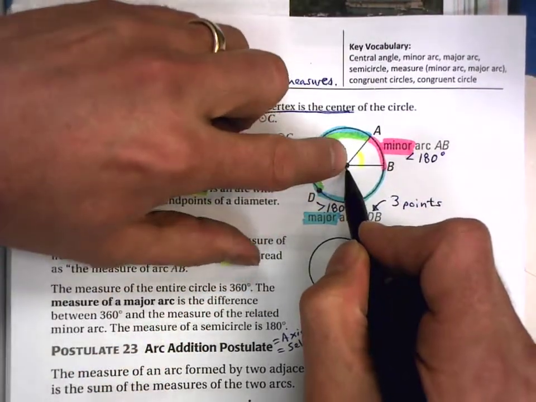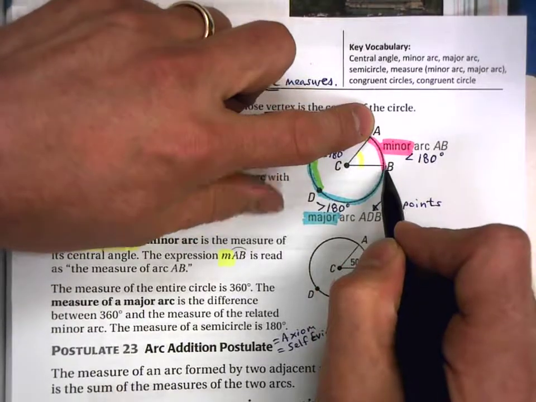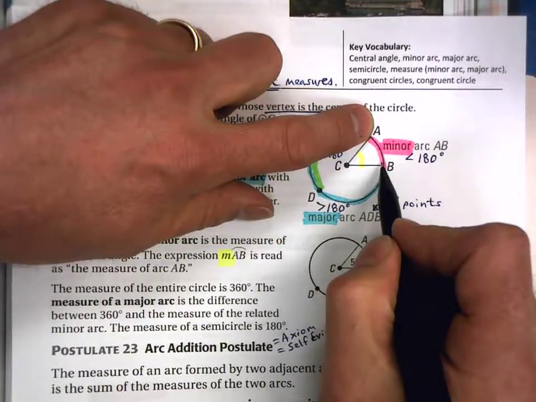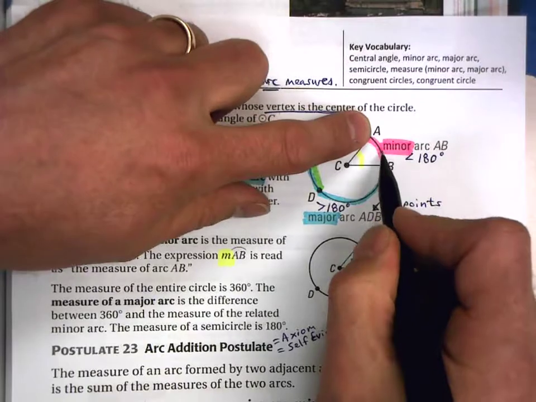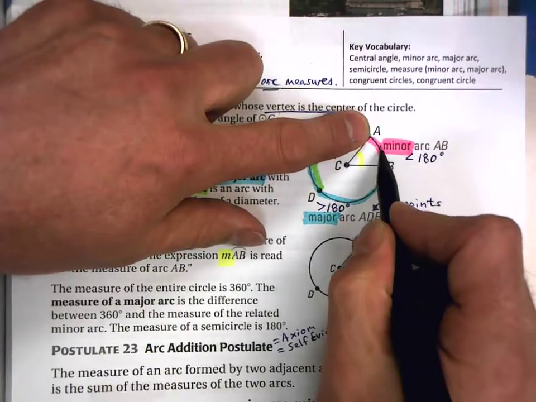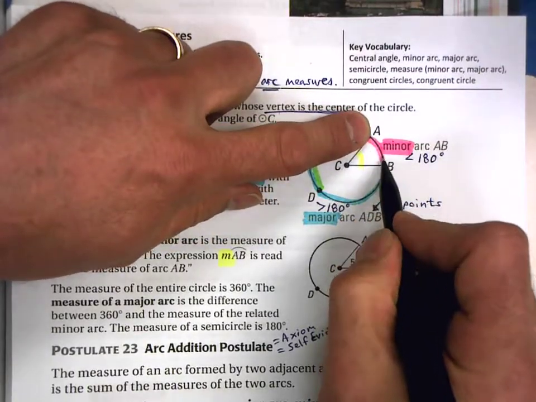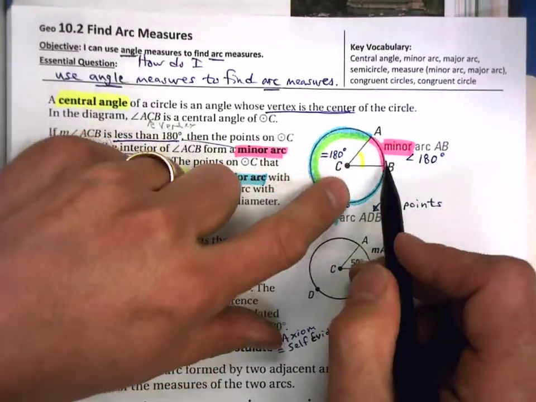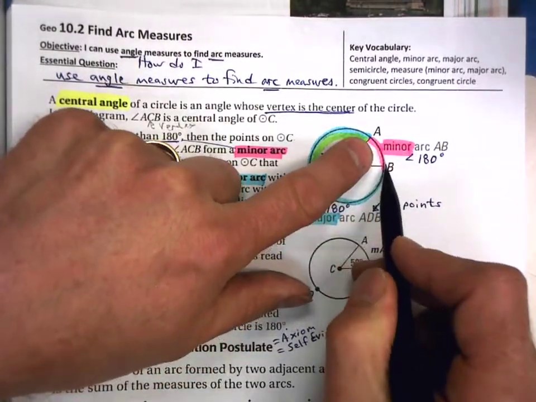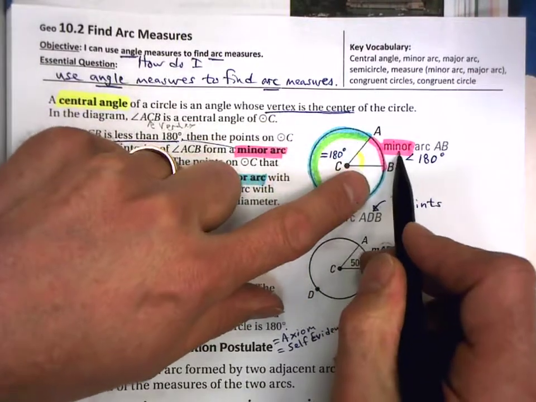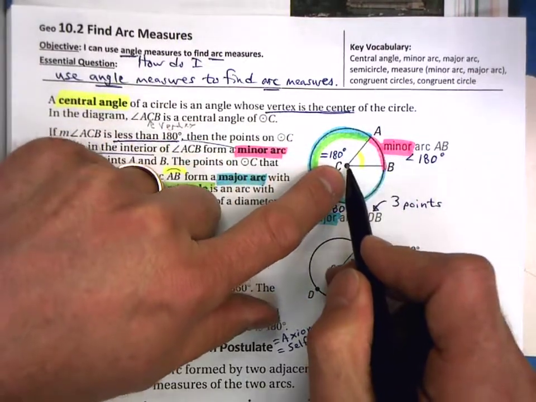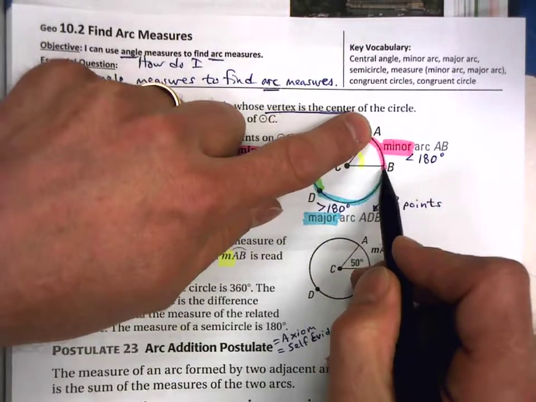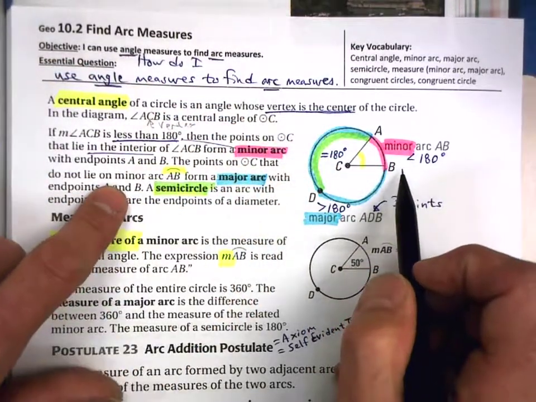And so as this central angle comes out, it enters your circle, and the arc created by all the points within this angle is going to be a minor arc. In fact, it's going from point A to point B, and it's a minor arc because the central angle that created that arc is less than 180 degrees.